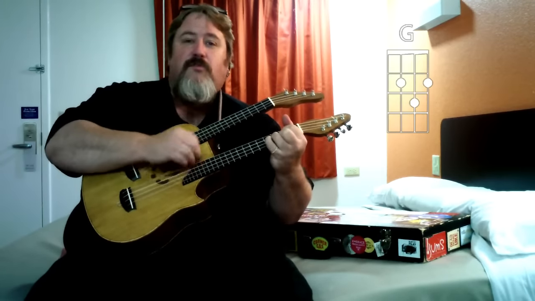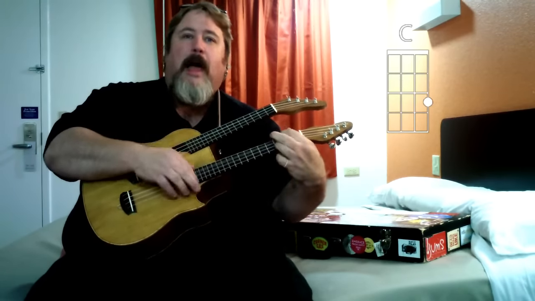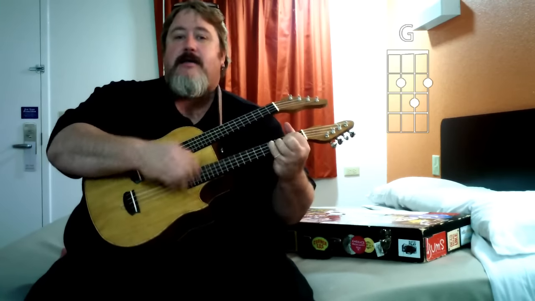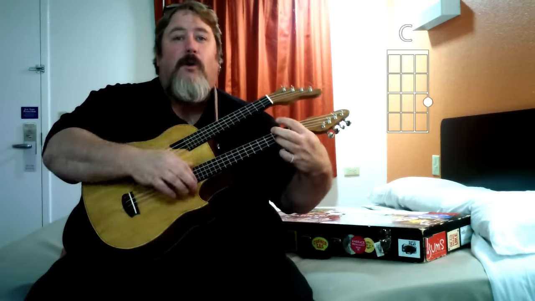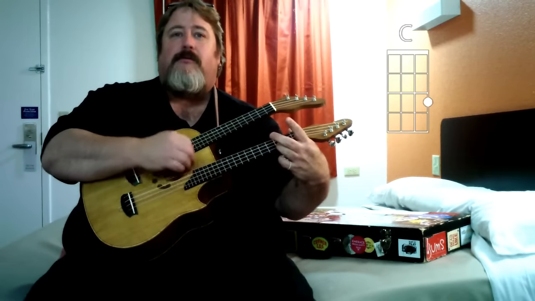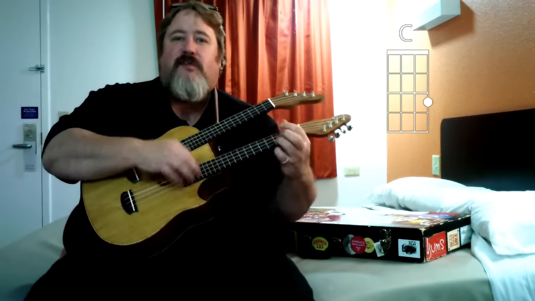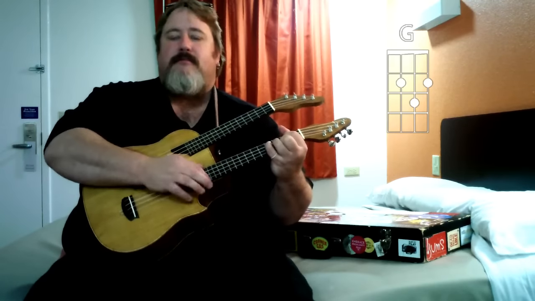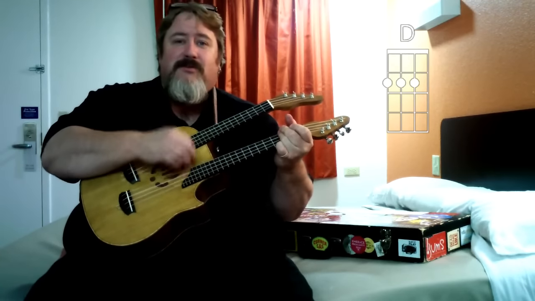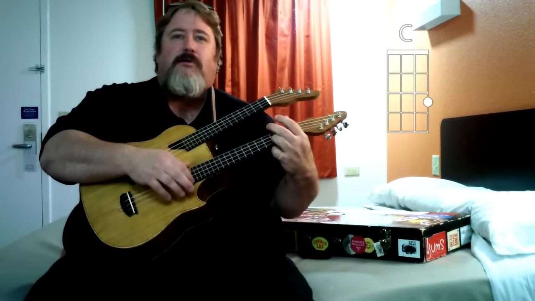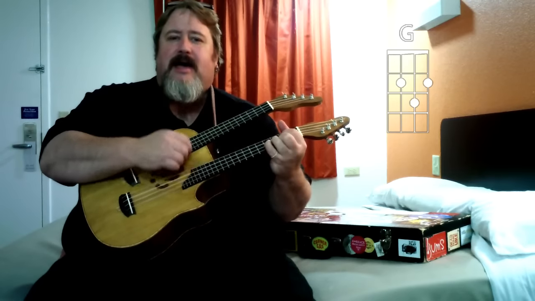Got an old piece of wood, Lord, make you a sign. I got an old piece of wood, Lord, make you a sign. And let you know that I love you, let you know you're mine.